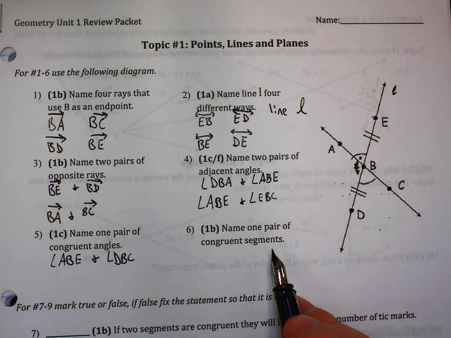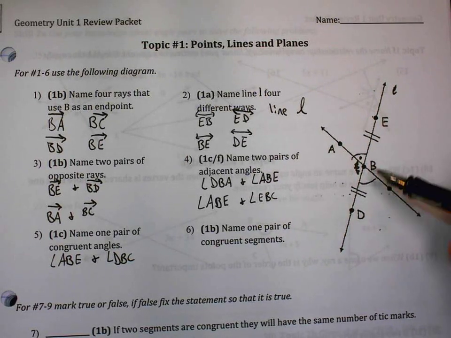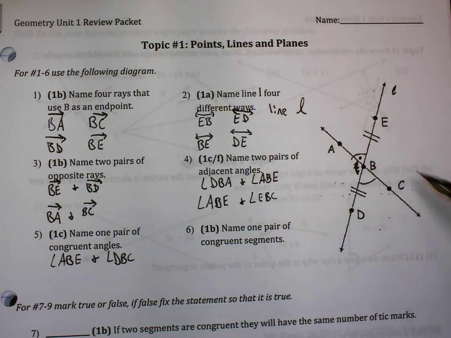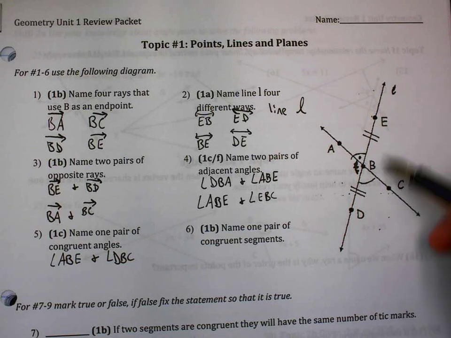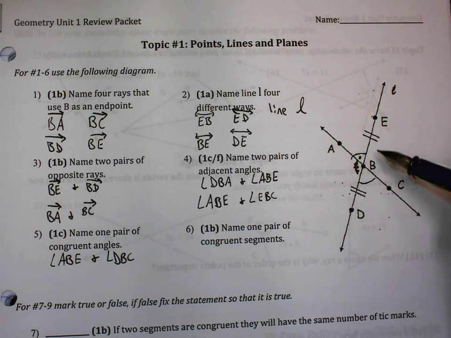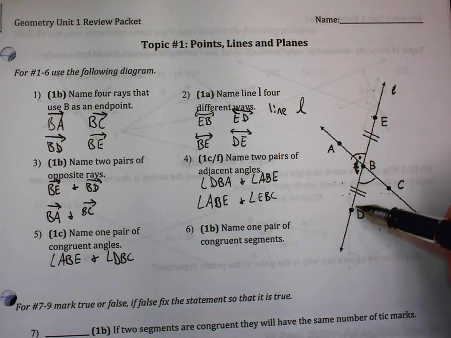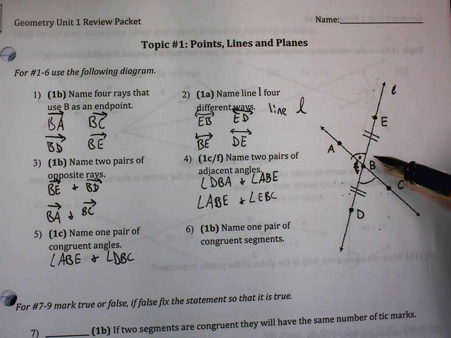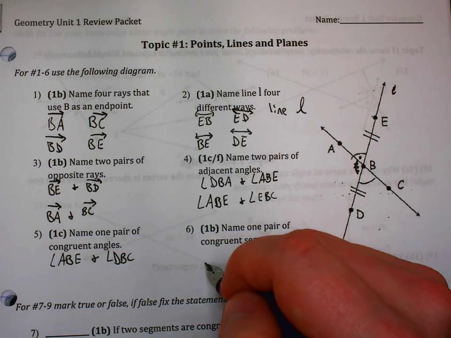Name 1 pair of congruent segments. Unlike angles, where vertical angles automatically means congruent, there's no rule that automatically means segments are congruent. So we have to have segments that have the tick marks on them to show they're the same. This segment has 2 tick marks on it, so does this. As long as they have the same number of marks, it means they're congruent to each other. So that would mean that DB and BE are congruent.